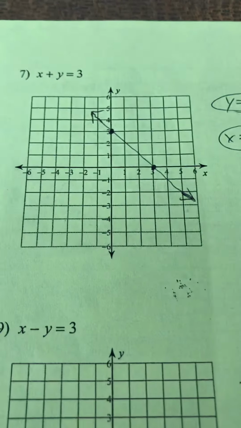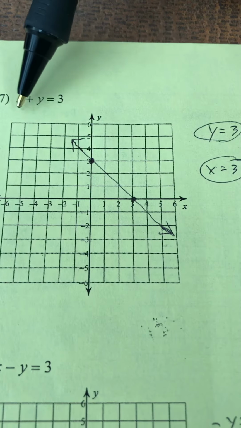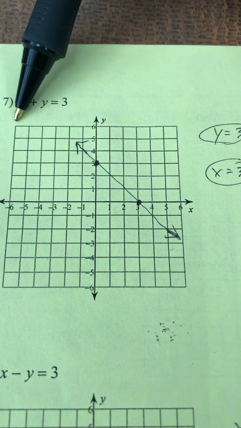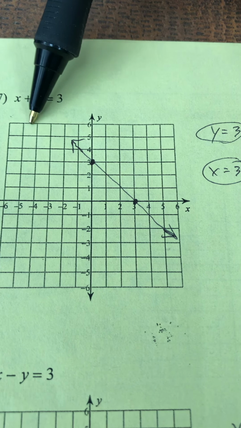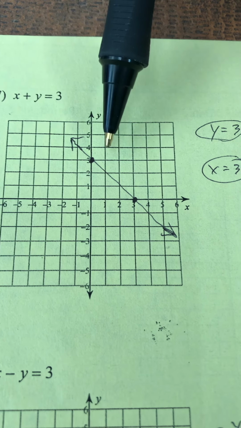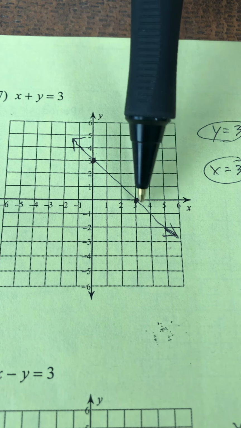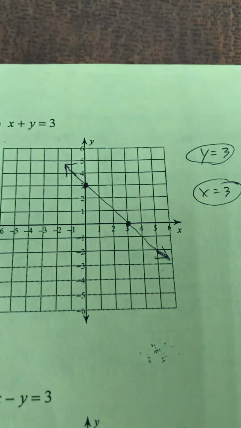Take a look at number 7. These are pretty easy. When x is 0, you can see y equals 3. When y is 0, you can see x equals 3. So I go to 3 on the y-axis and 3 on the x-axis, and I connect the dots.